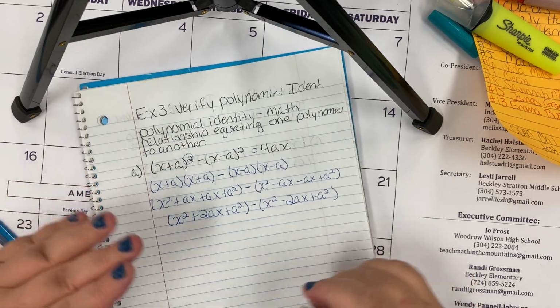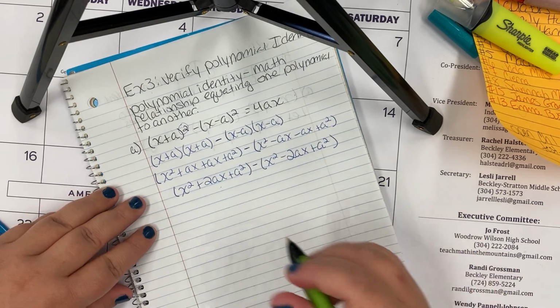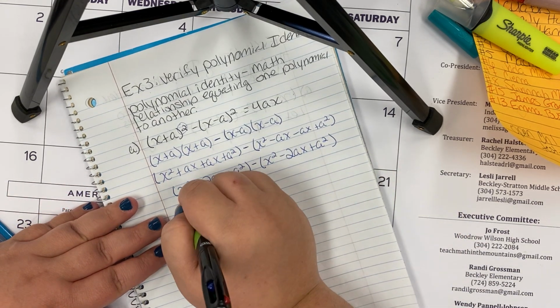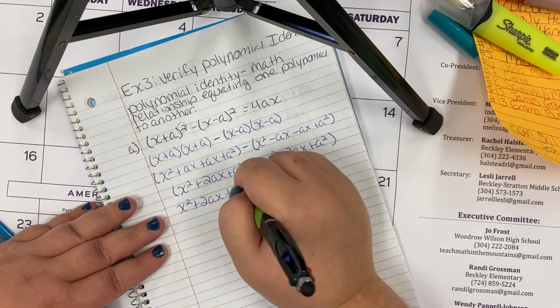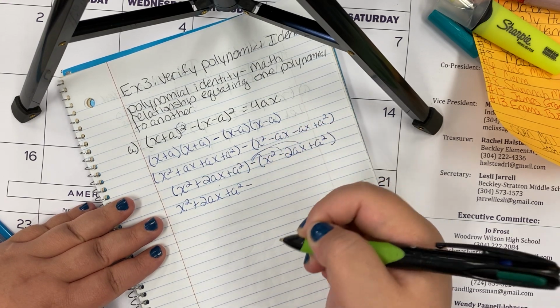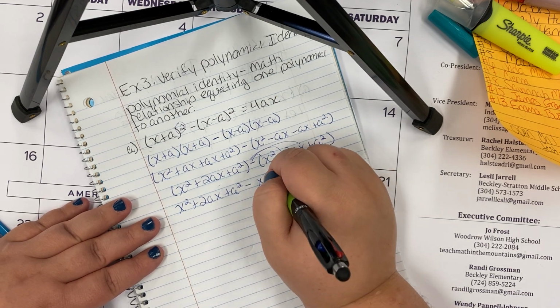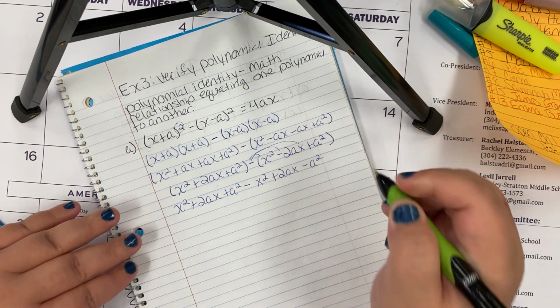Okay, so now we have two trinomials being subtracted. So again, rewrite without parentheses, as I've always said, x squared plus 2ax plus a squared minus, distributing this into everything. So minus x squared plus 2ax minus a squared.